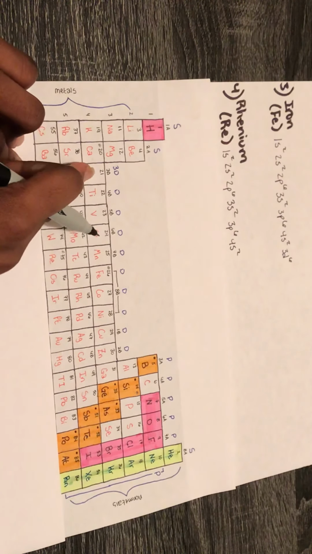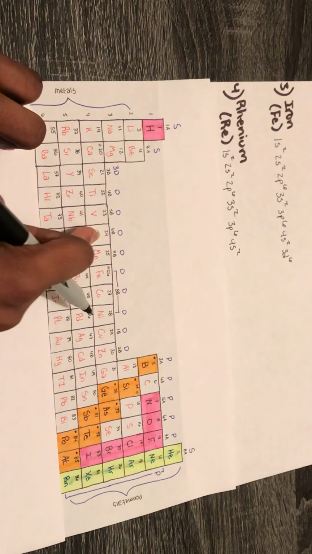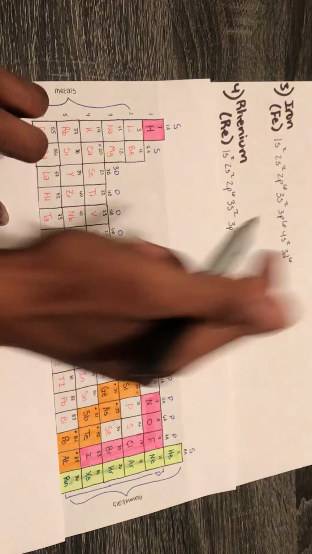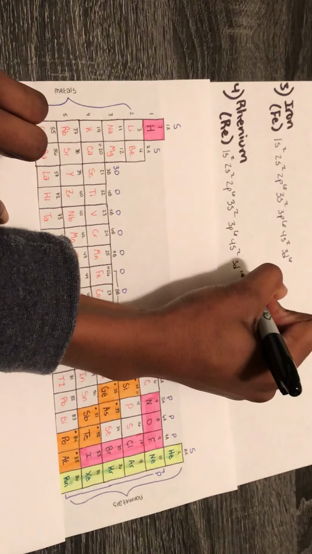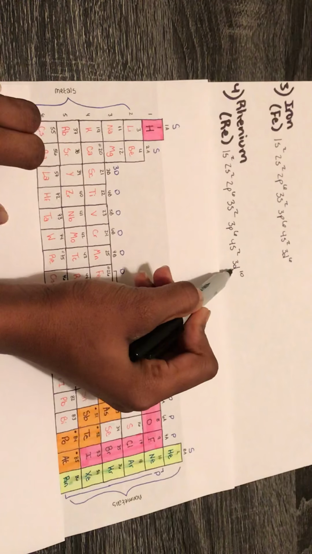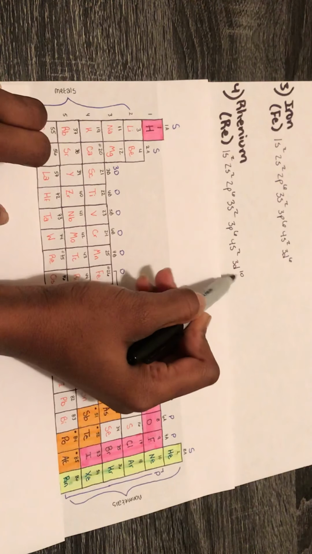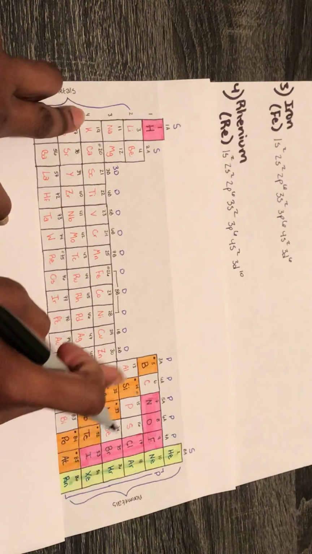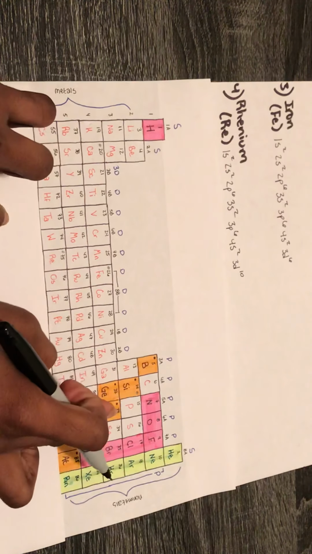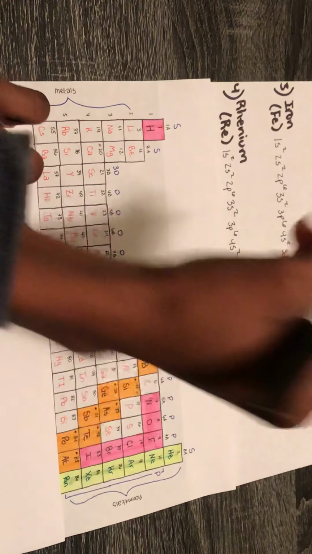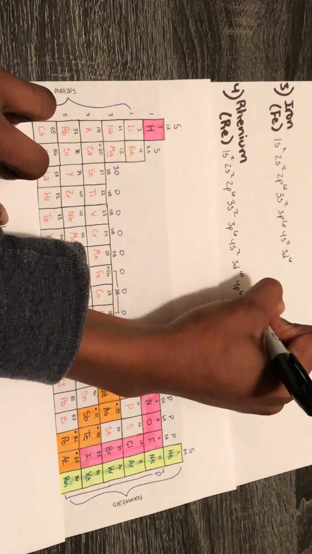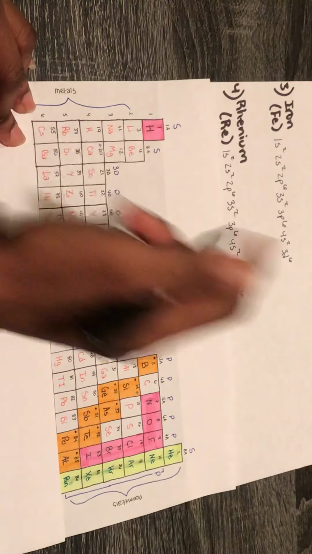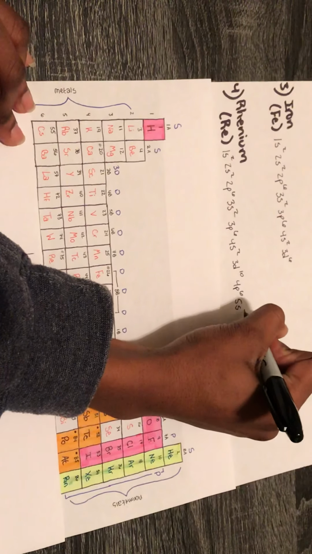So 3d1, 3d2, 3d3, 3d4, 3d5, 3d6, 3d7, 3d8, 3d9, 3d10. And this is now full because d had an orientation of 5, 5 times 2 is 10. But coming back to this, now 4p: 4p1, 4p2, 4p3, 4p4, 4p5, 4p6. Coming down to the 5's: 5s1, 5s2.